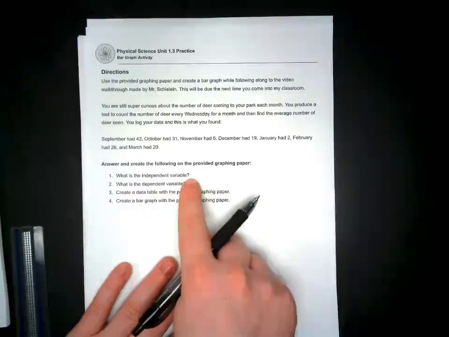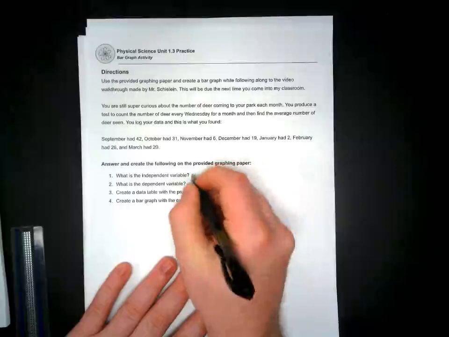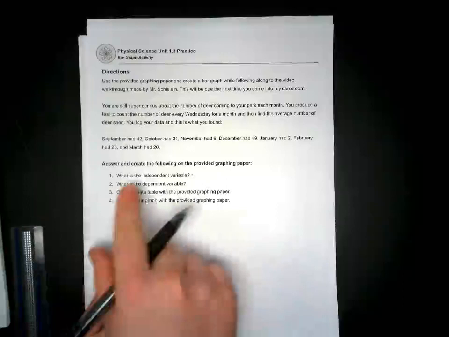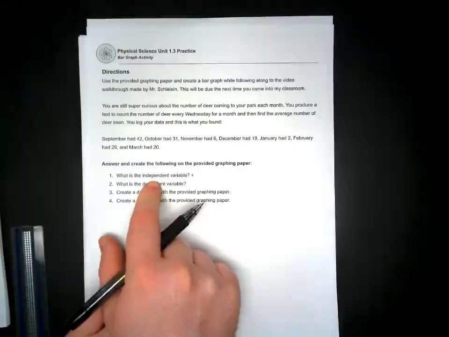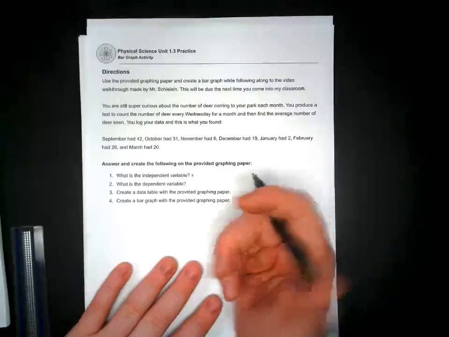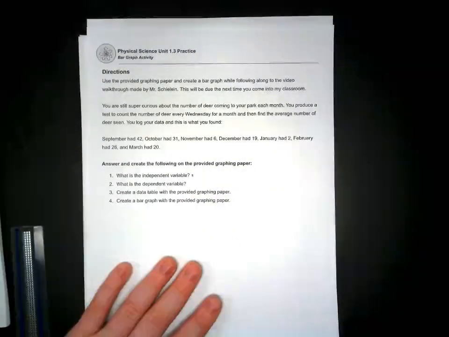So what is the independent variable in this test? If you've already answered this, awesome. But if you haven't, let's pause the video and then we'll check out what you get. Okay, so for the answer here, like we've already talked about with this kind of example, time is going to go on no matter what. On top of that, we're the ones choosing the time that we're going to go look.